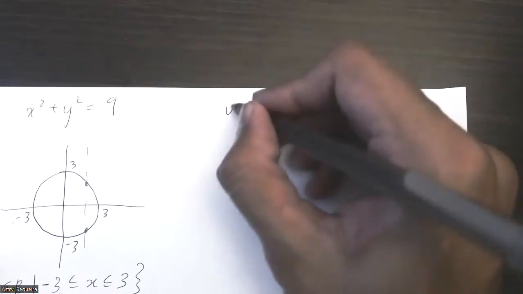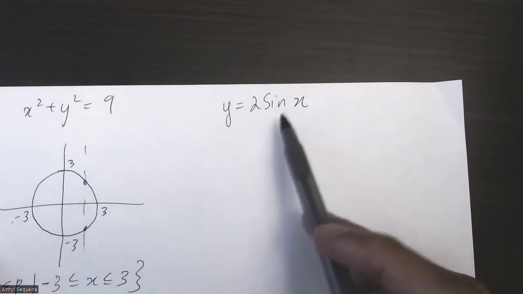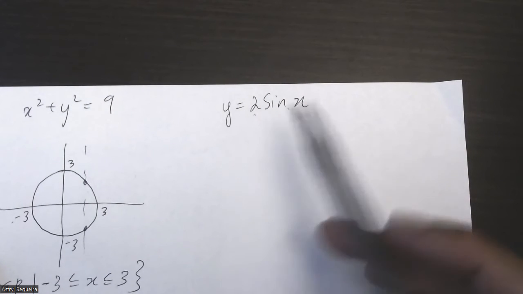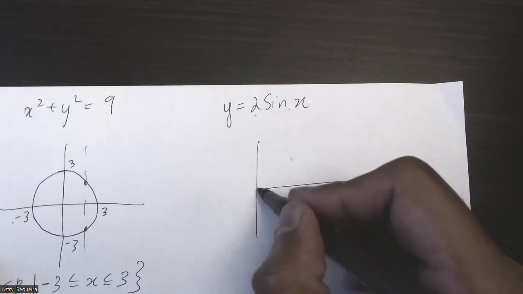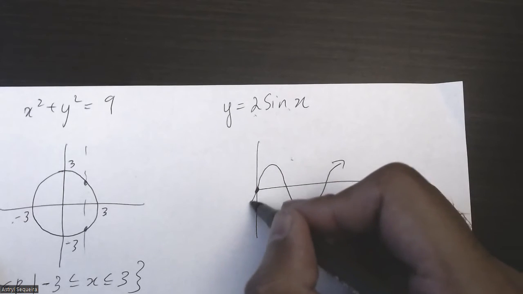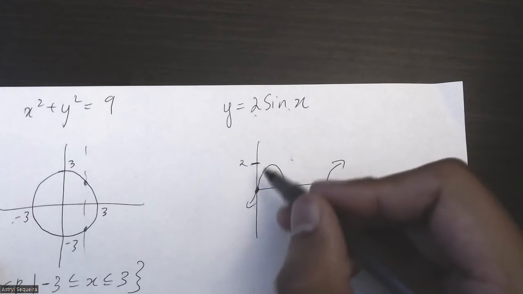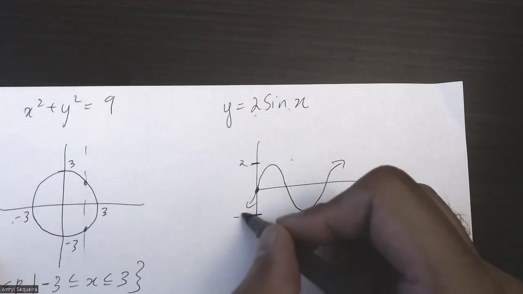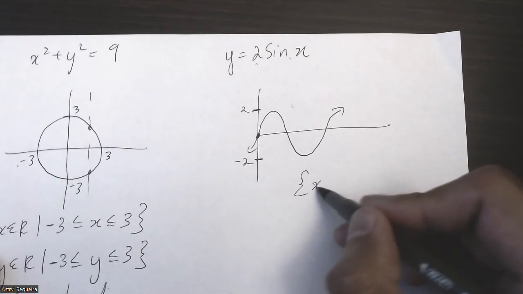All right, next one is a sine graph. We have y equals 2 sine x. So this is a sine graph with a vertical stretch by a factor of 2. That's going to look like a regular sine graph. It starts on your axis, goes to your max, min, and then repeats forever in both directions. The max is usually 1, but since it's stretched by 2, it's 2. The min is -2. So my domain over here is all real numbers.